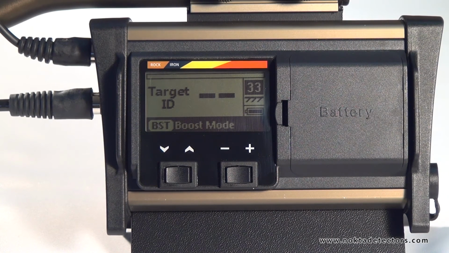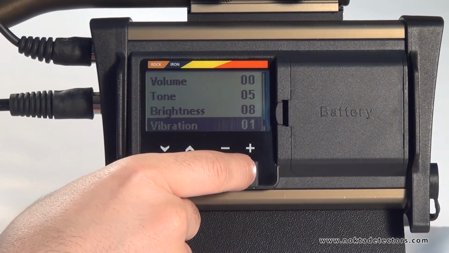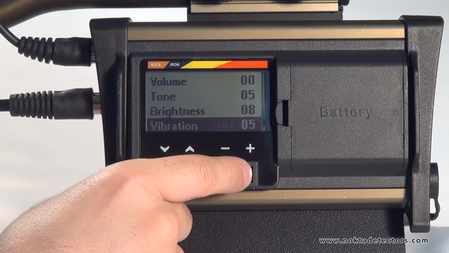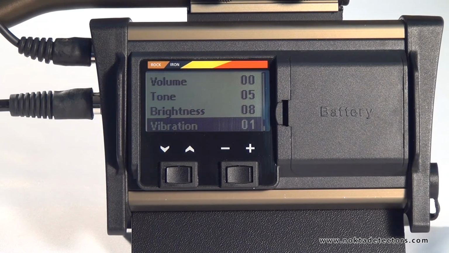At level 1, the device will only vibrate on more definite or shallow targets, and the target's vibration signal will be longer. At the maximum level 5, the device will vibrate with smaller or deeper target signals, and the vibration signals will be shorter. The speed of vibration is fixed in the pinpointing mode. It cannot be adjusted. When you turn the device off and on again, it will start with the last vibration level you chose. Vibration level can be adjusted using the plus and minus switch.